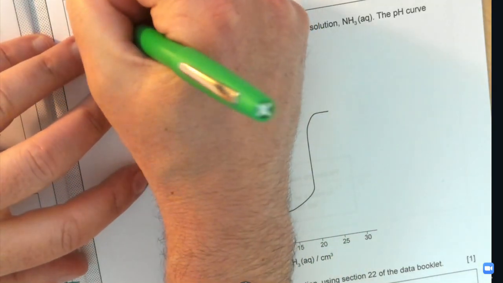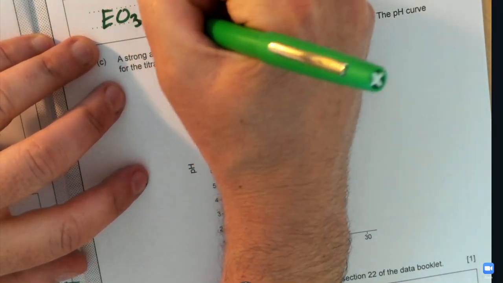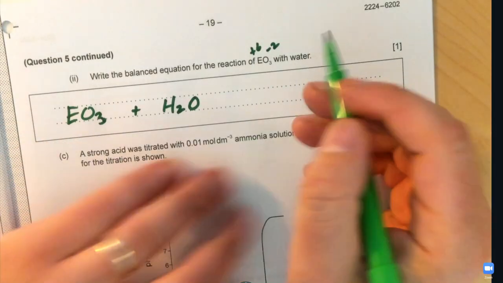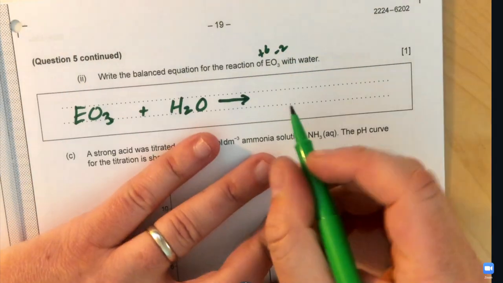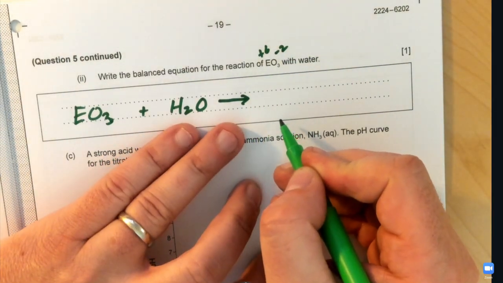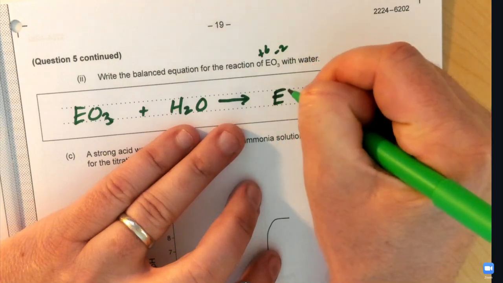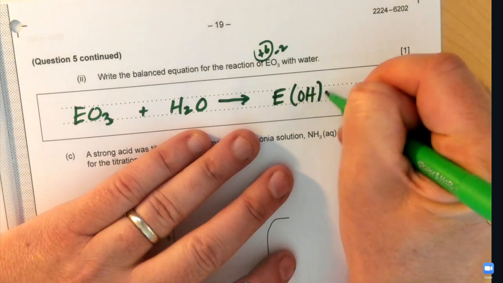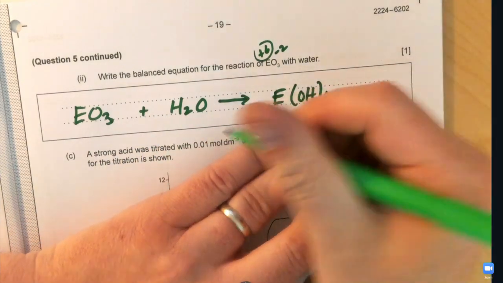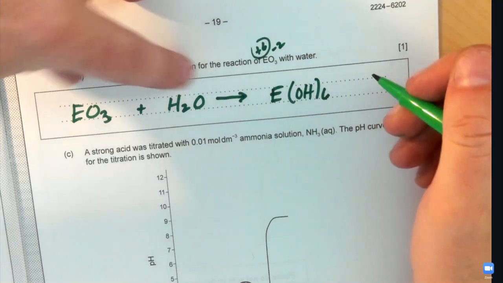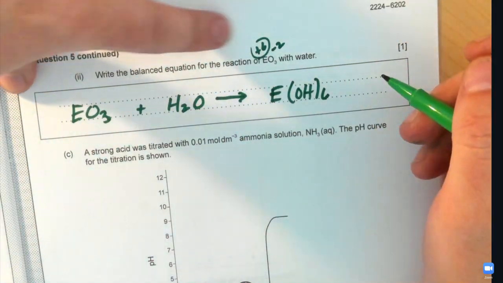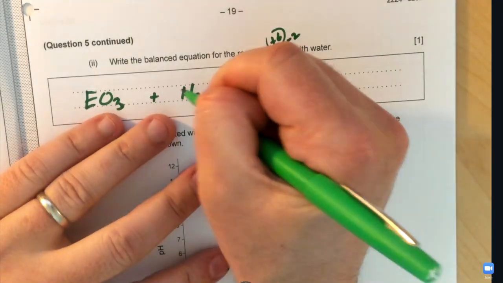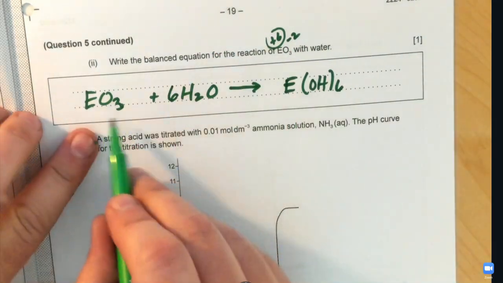All right, so we're going to take EO3 and react it with water. So when we do the reaction, we're going to make a base, right? So we're going to make E hydroxide. We need this because we need to know how many hydroxide. It's going to be E(OH)6, right? And then balance the reaction with water. Since there's 6 of those, I need 6 waters, and I believe that balances it, doesn't it?